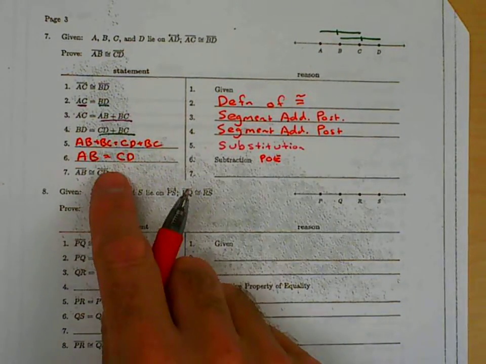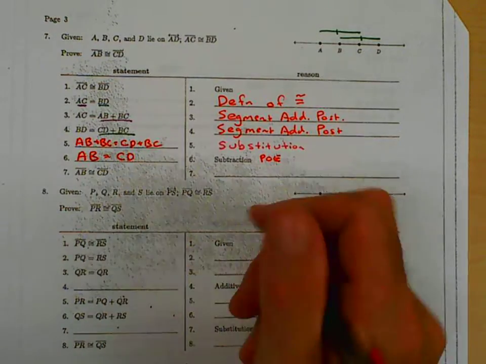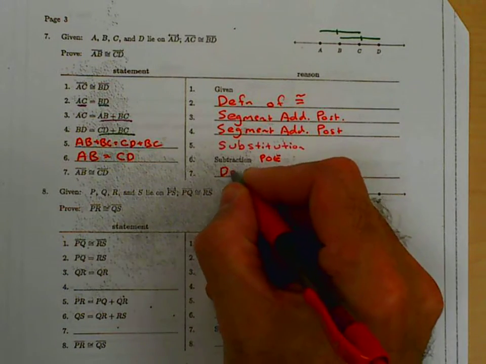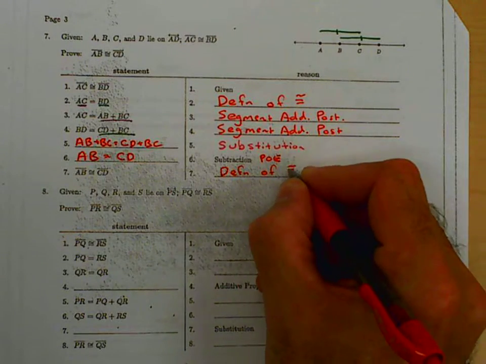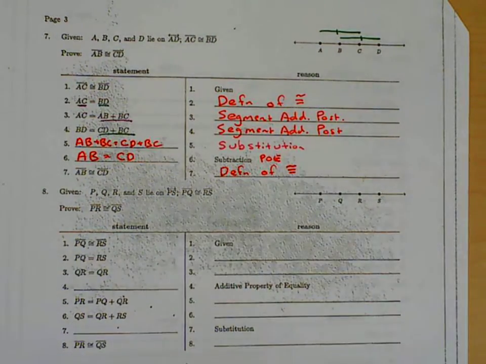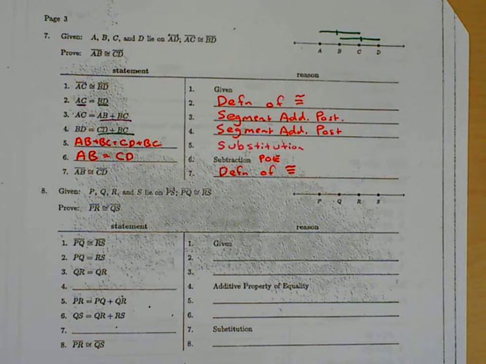And once I have that, then by definition of congruency, I'm done. We go back to segments being congruent by definition of congruency. And that's number 7. And the last one I was going to do in this video is number 9.